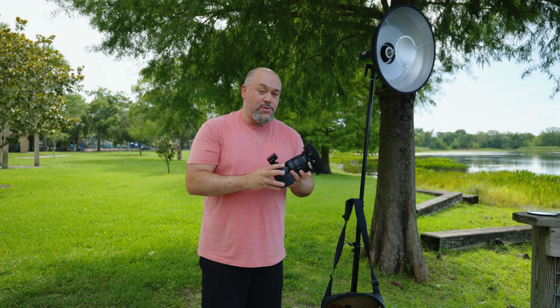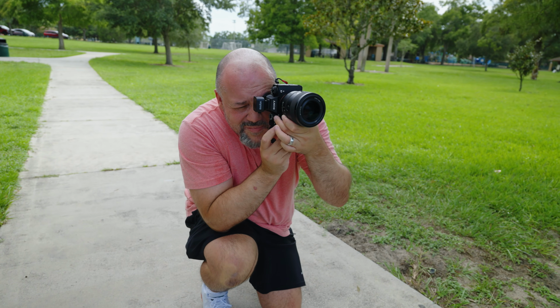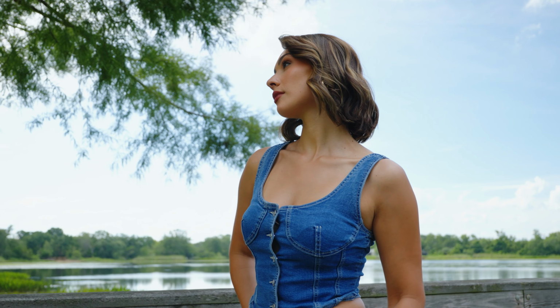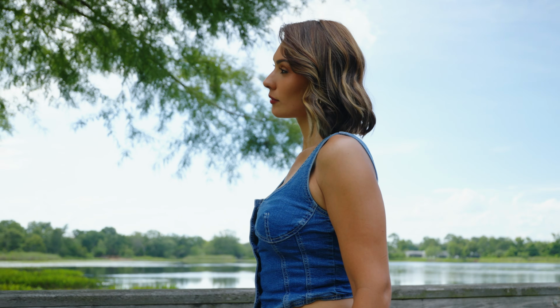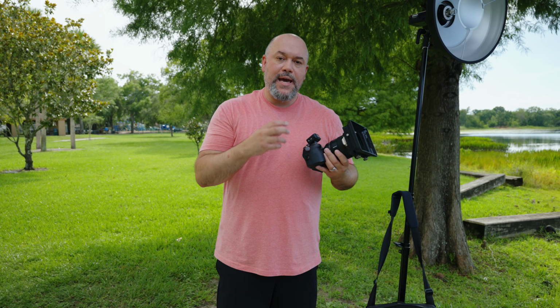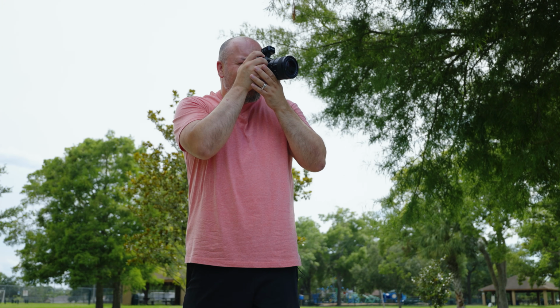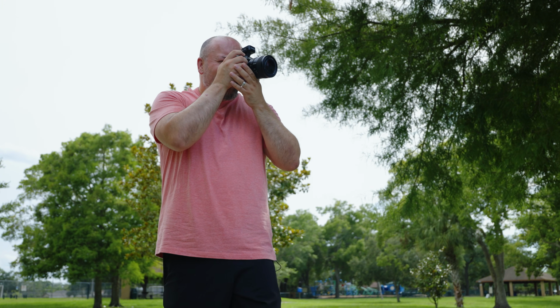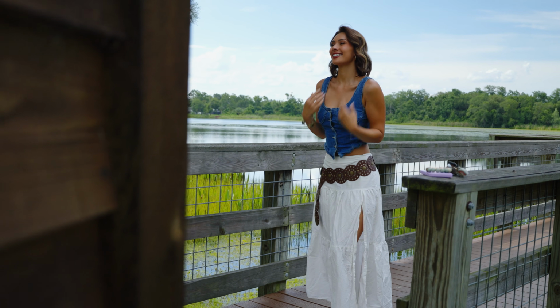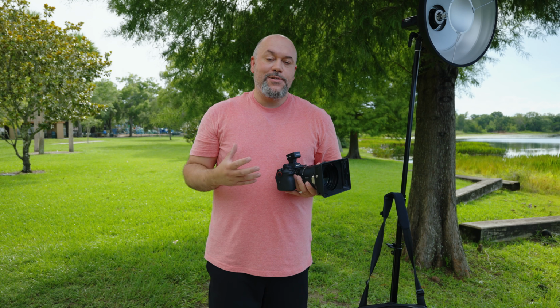So I'm actually using the Alpha 9 III, which has a much higher sync speed with flash. But generally speaking, most cameras will have from 1/160th of a second to 1/250th of a second. That's kind of the standard range for being able to use a flash off camera with your camera. Now, in these types of situations, we're shooting towards the end of the day. There's a lot of bright light out here. If you're shooting outdoors, you're gonna need a much faster shutter speed than that in order to knock down the ambient exposure. And what ends up happening is you can't do that.